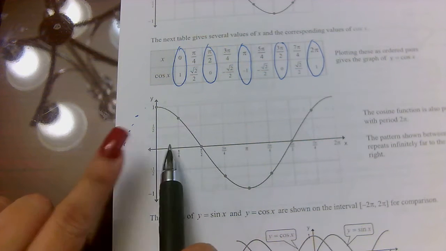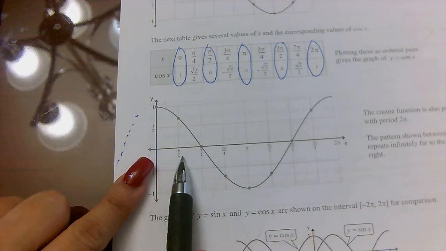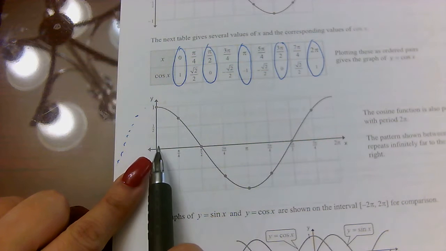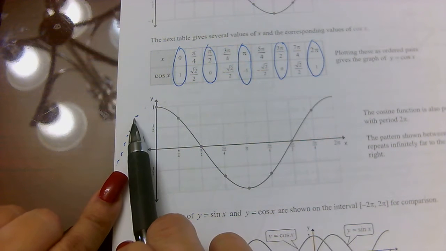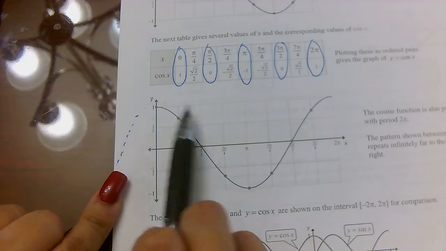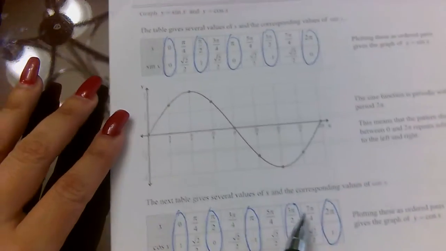So it's the same values. If I go forward pi/4, you get a positive value. If I go back pi/4, you're going to get the exact same y value. This is what even functions look like.